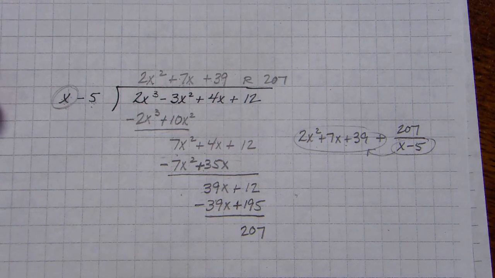Okay, so that's long division for polynomials. And again, it's a little more involved than it is with numbers. You just keep everything lined up pretty well, and you'll be okay. And try not to get yourself crossed up on the pluses and minuses. It should be a pretty good process.